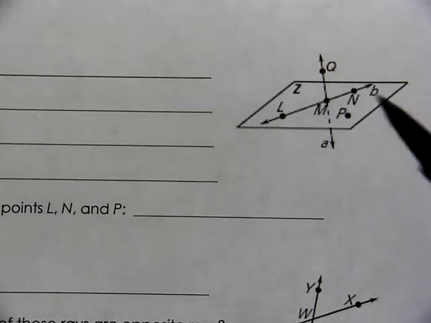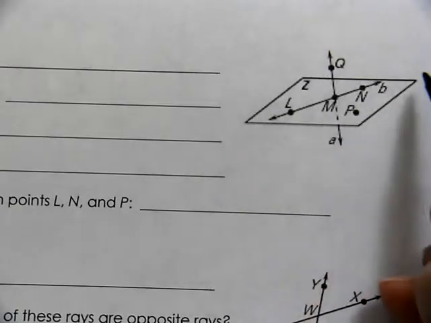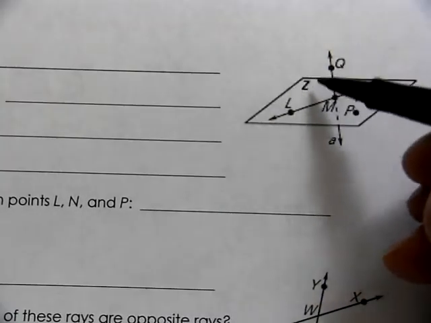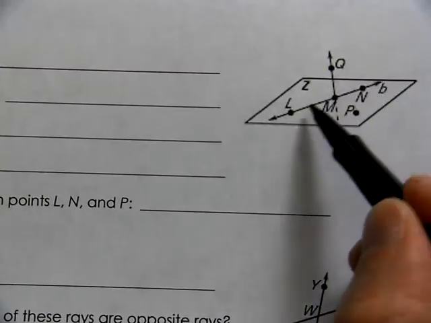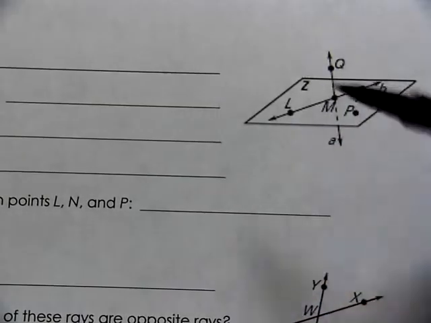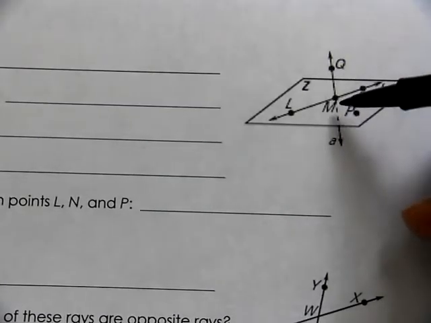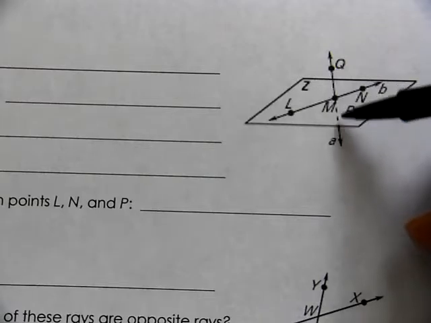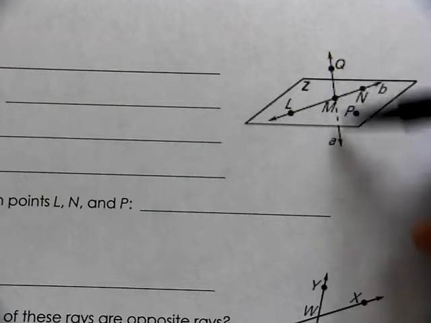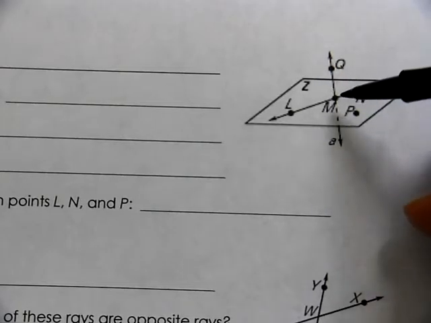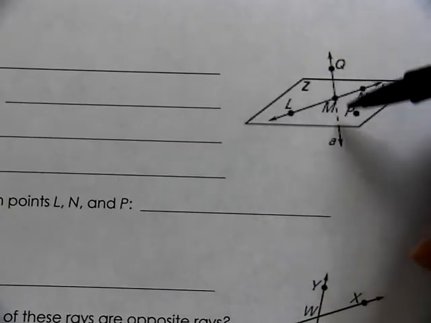All right, here's an overview of the shape we're looking at. Here's my horizontal plane. I see a capital letter in the corner, and that looks like plane Z. I see a line that is in the plane, and then I see a line that is passing through the plane. You can see where this line has turned to some dashes right there. That's how we know this line is going right through the surface of the plane, puncturing the surface at point M.